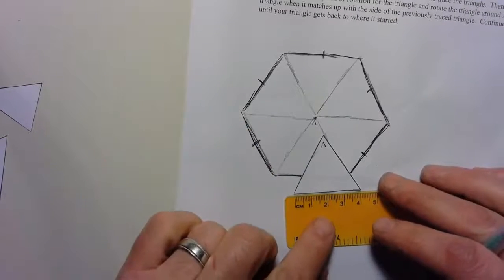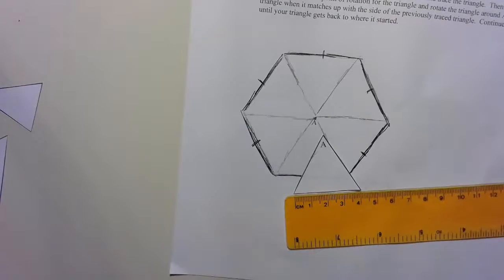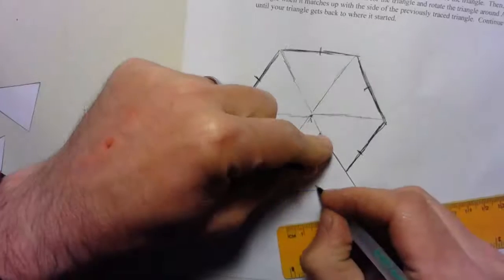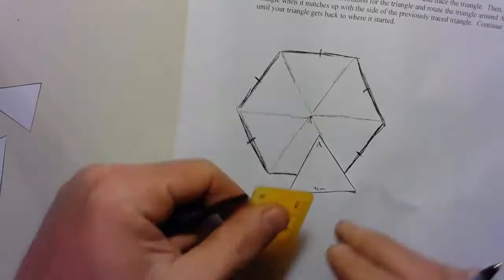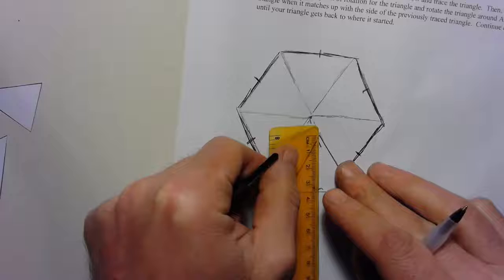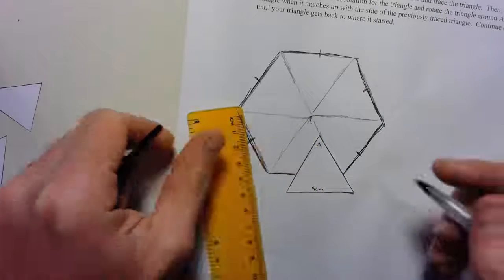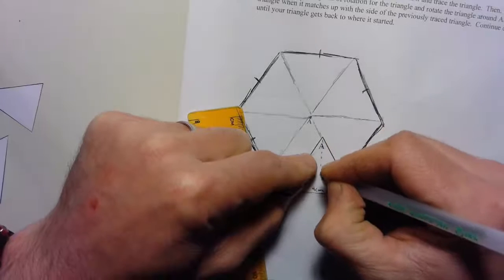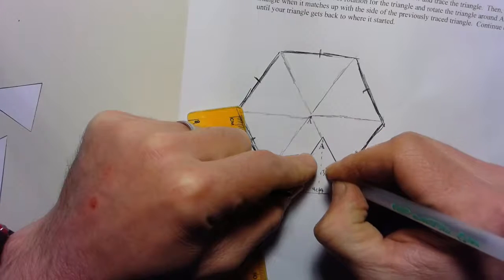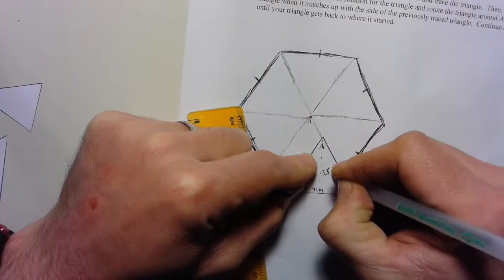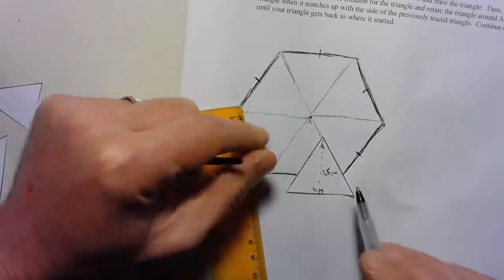So I'm going to measure my base, which is 4 centimeters, and my height, which is 3.5 or so. We're just using the ruler for this one. We're not going to be using the ruler for the worksheet problems, but we're just doing it for this one.